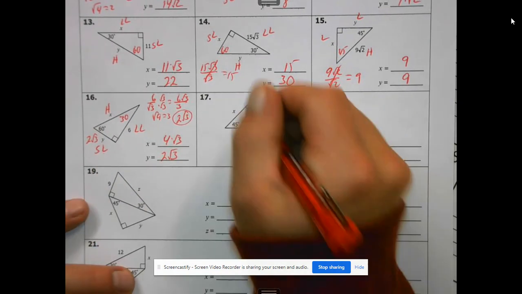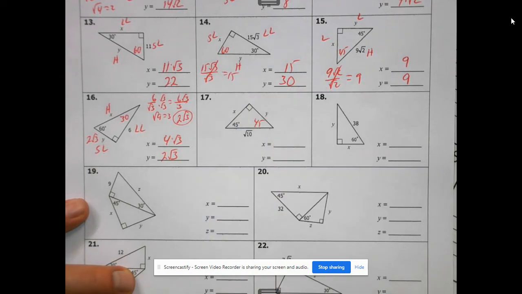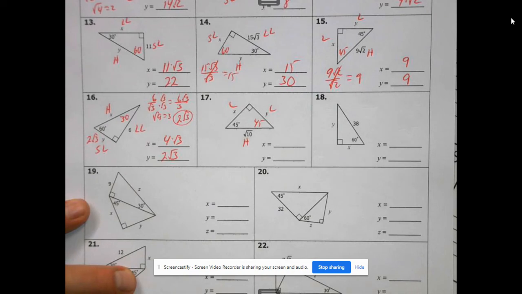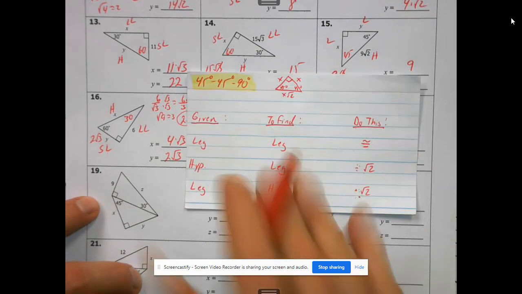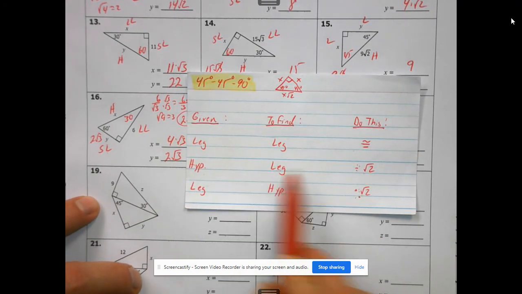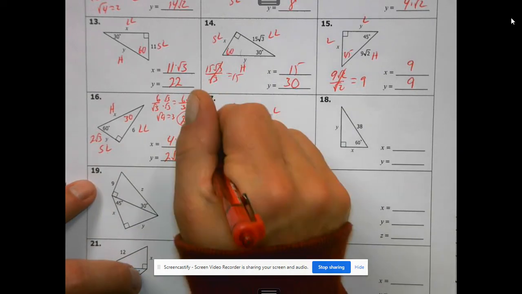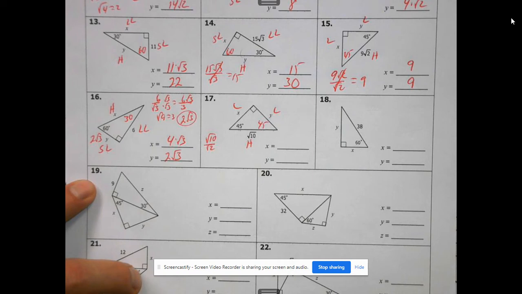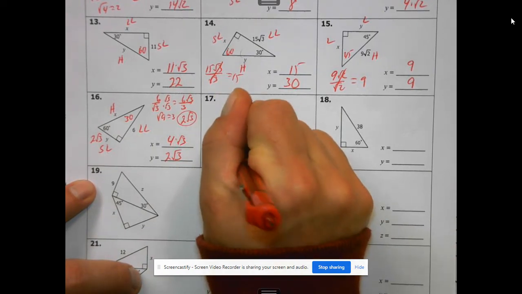Number 17, 45, 45, 90. This is your hypotenuse, x and y are your legs. Hypotenuse to leg, divided by square root 2. So square root 10 divided by square root 2. That comes out to be square root 5.